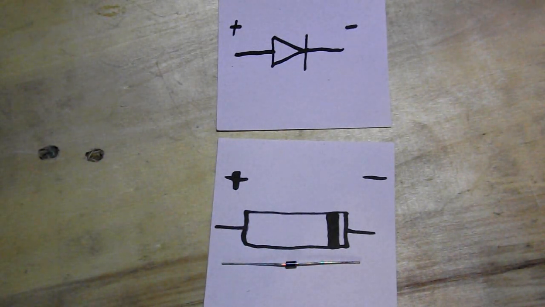I'm going to draw you a little diagram of how to filter alternating current into direct current. So we'll be back in 1 minute.